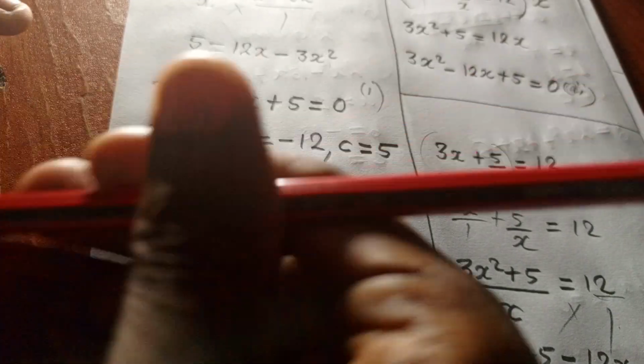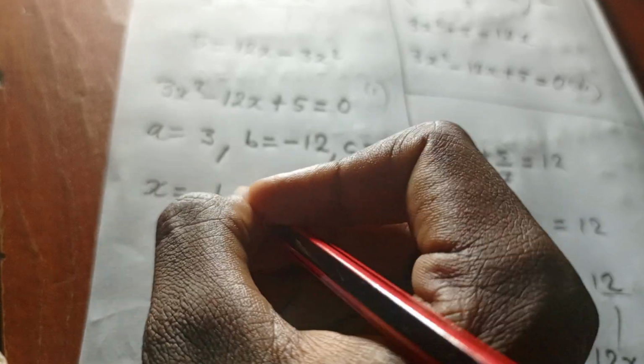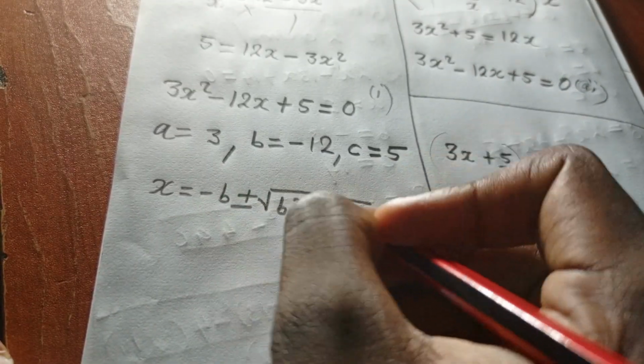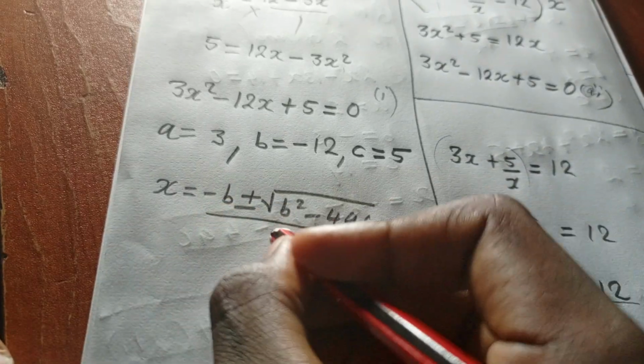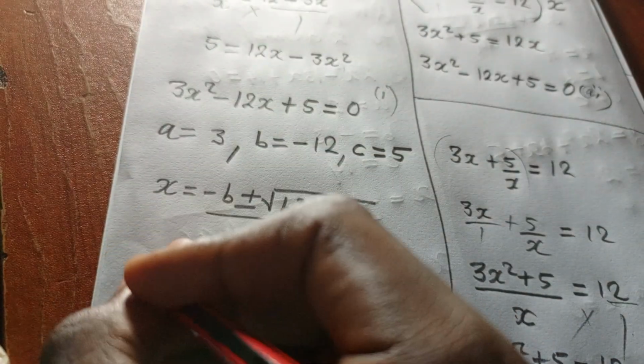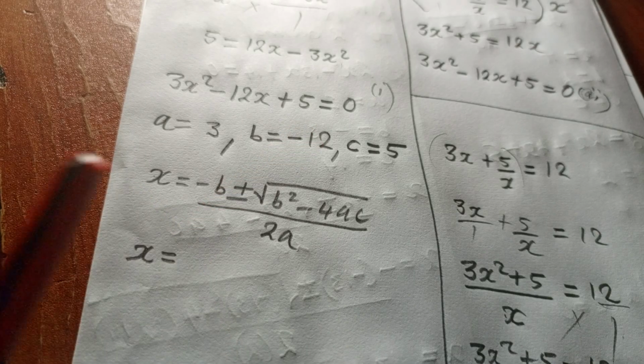Then now you have to write up now the quadratic equation formula, then you plug in the values. So x is equal to minus b plus or minus the root of b squared minus 4ac over 2a. So be cautious, guys, on the sign. So x is equal to, our b is negative 12.